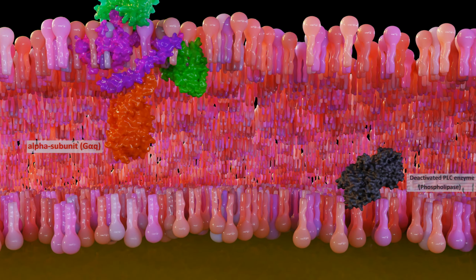active form. The activated PLC then moves along the cell membrane and interacts with a specialized membrane phospholipid known as phosphatidylinositol 4,5-bisphosphate, or PIP2. PIP2 enters the active site of PLC, where it is cleaved into two important second messengers, DAG and IP3. DAG remains embedded within the cell membrane and later participates in the activation of protein kinase C, while IP3 is released into the cytoplasm and travels deeper into the cell to continue the signaling cascade.